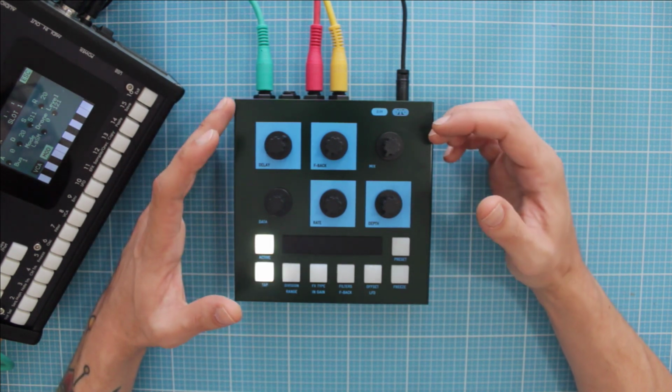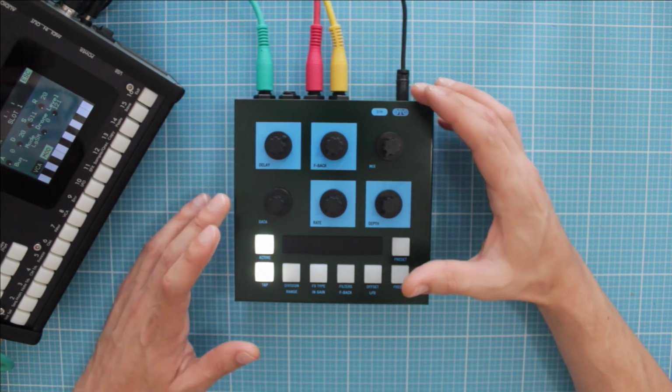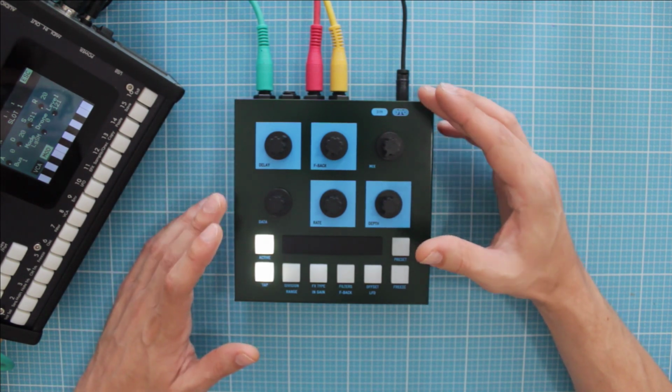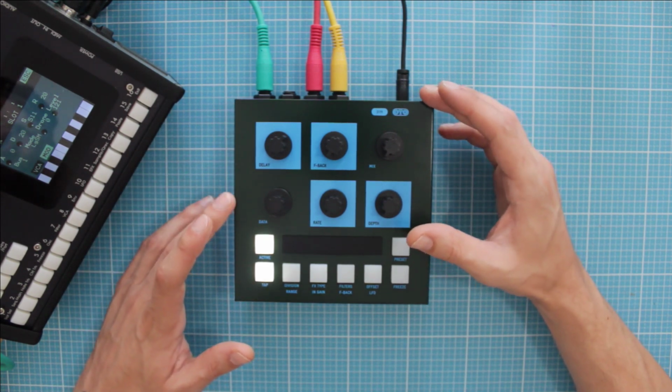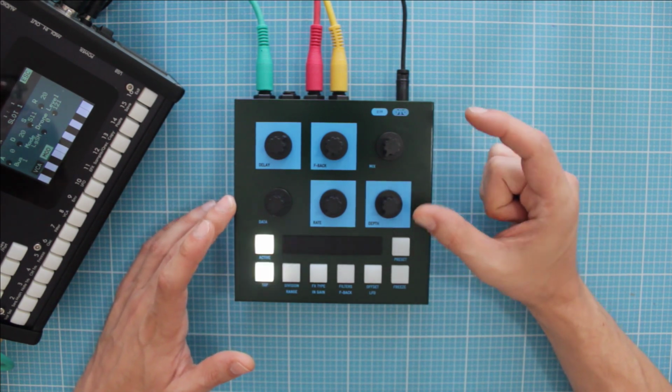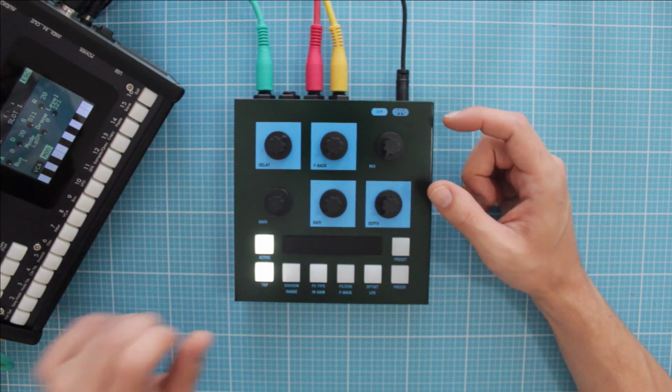So first, since the delay time goes from 8 milliseconds to slightly more than 3 seconds, I want to demonstrate the shorter delay time first. So here is a drone.